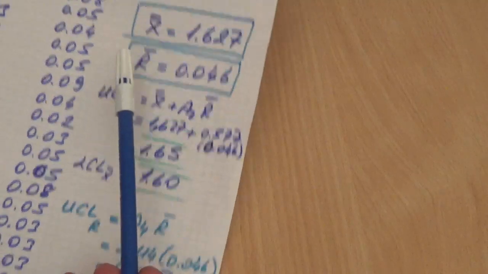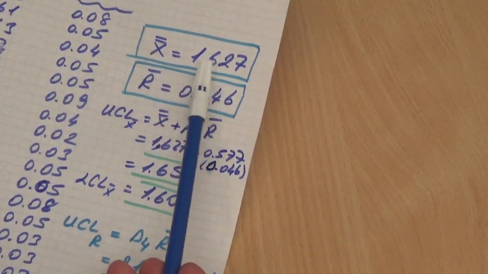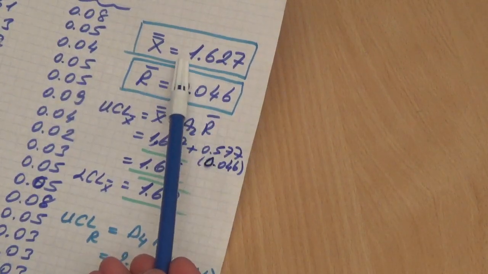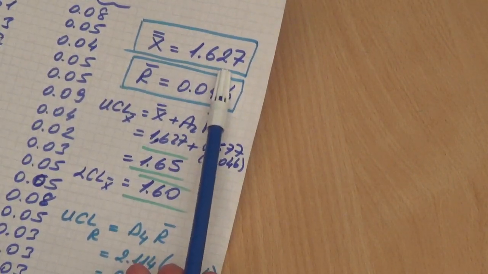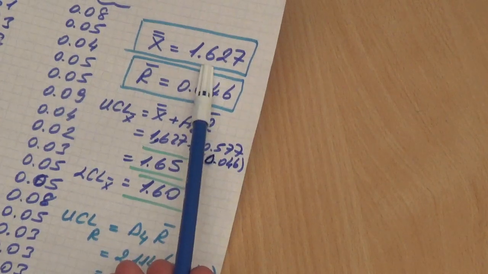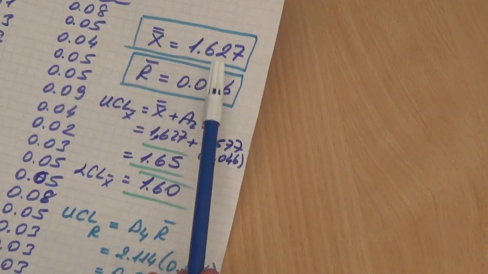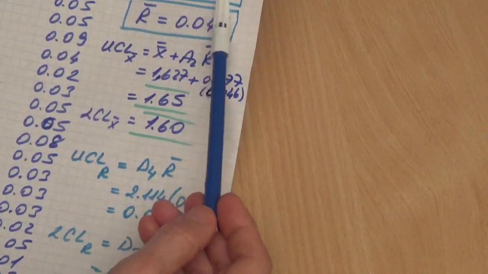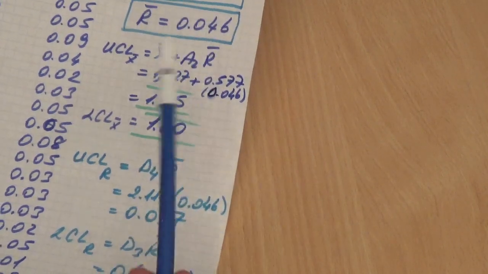We end up with x bar 1.627. You can take it as 1.63 or 1.6, whatever you like. But when we calculate these, I think we need 2 decimal points after the point.